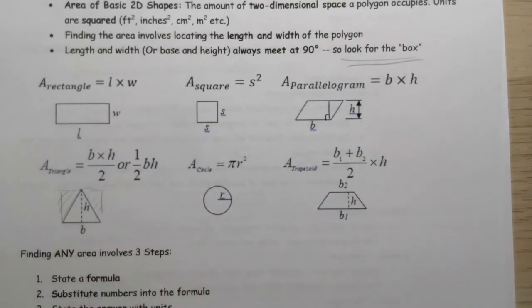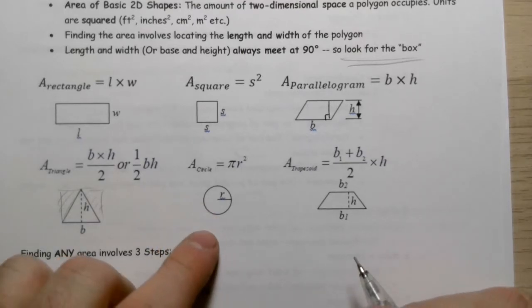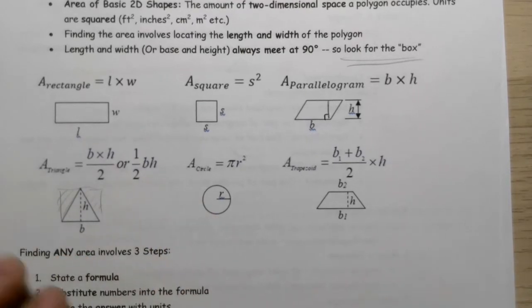That's exact. As soon as you type that in the calculator and you get a decimal, at some point you're going to have to round, and then your area is not perfect. It's not exact anymore. But it'll be as close as you need it.